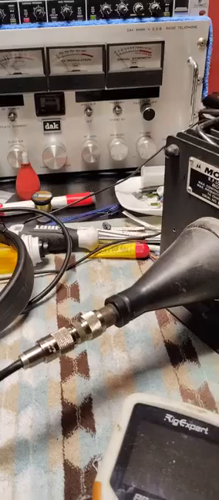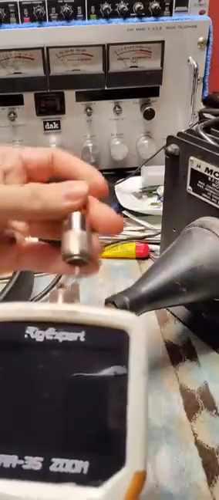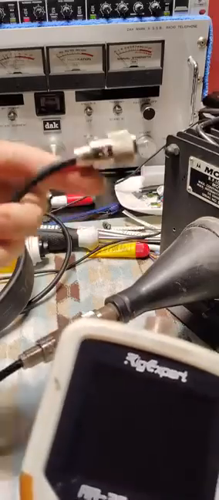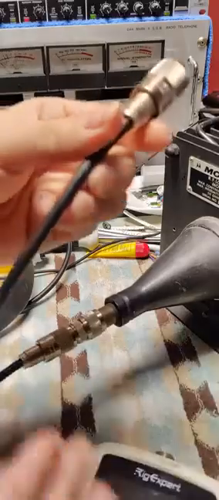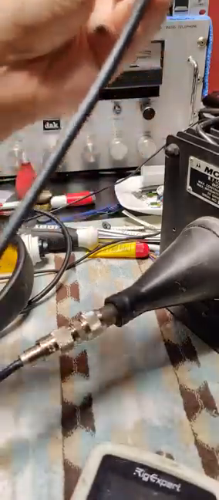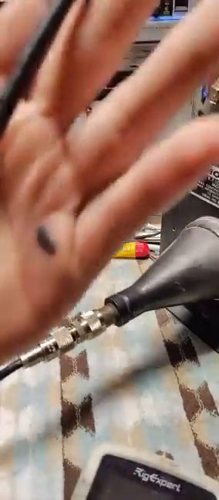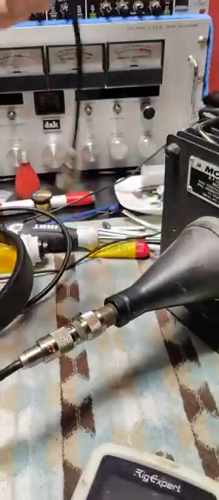So we're going to plug the Rig Expert in here. This is a random length of coax. I don't know, it's roughly about 6 feet of Mini 8, something like that. It's not tuned or any of that. This is Davis RF brand. This is really good cable. I really love this stuff. Davis RF there. This is good stuff, man.